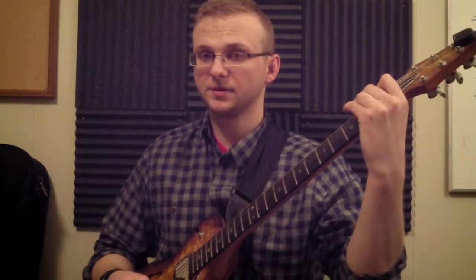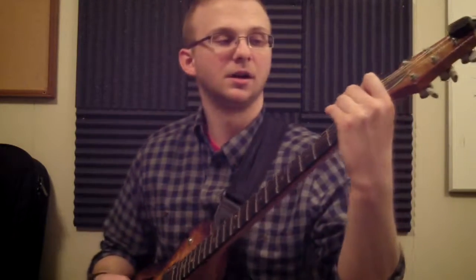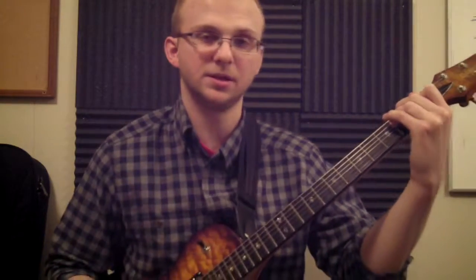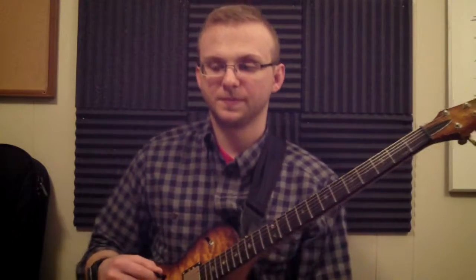Very nice. Again, strum it slowly to make sure you're getting each note cleanly and clearly out of the guitar. Okay, the next chord is going to be F.